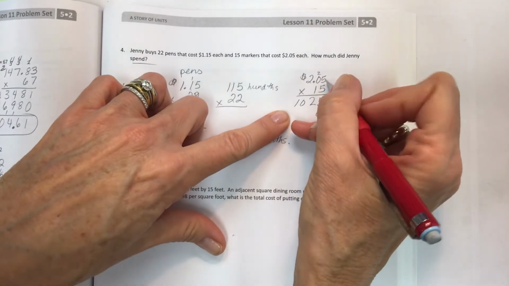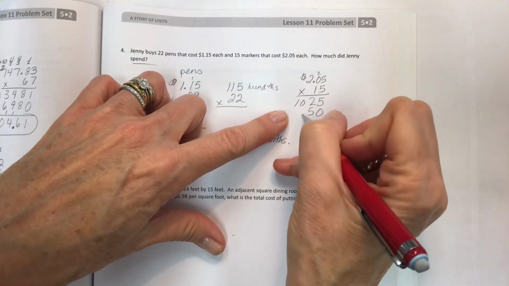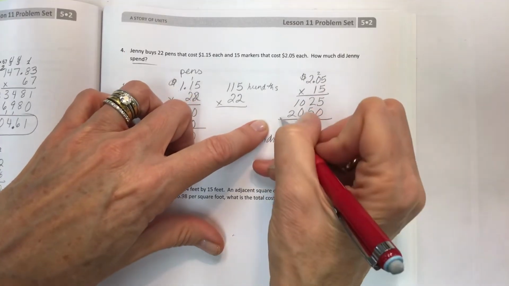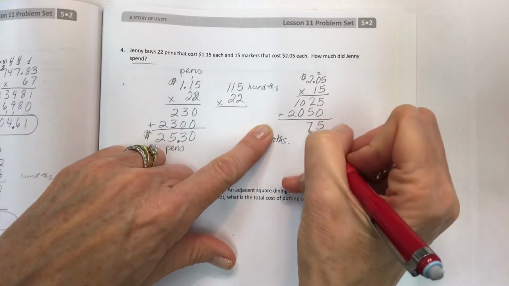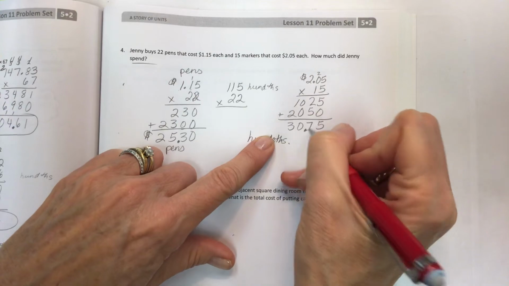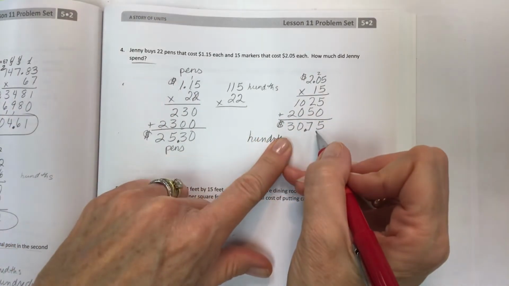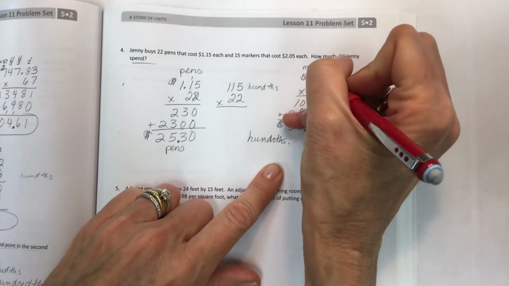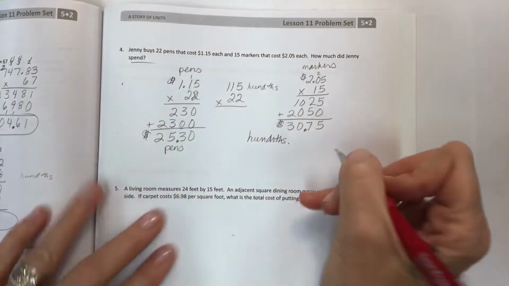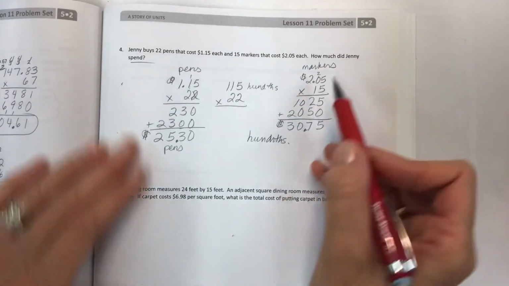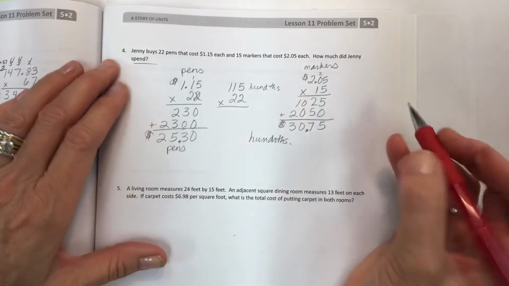Hold that spot with a 0. And then 1. We love the 1 because it's 5 and 0 and 2. And then we add those. 5, 7, 0, 3. Put the decimal back in. It should be $30.75 for markers. That was a long M. $30.75. But that's not the end. How much did she spend?